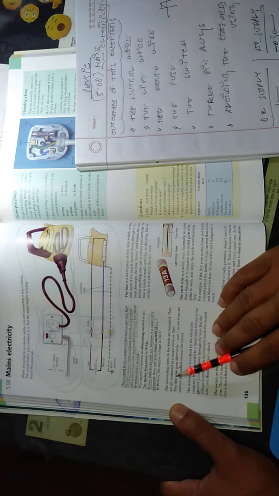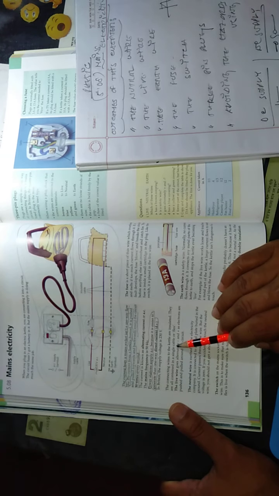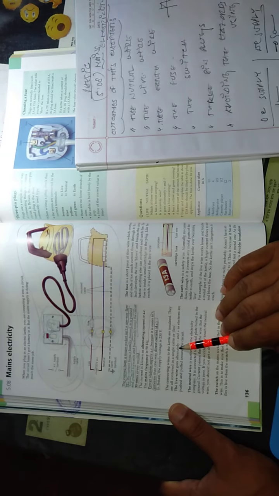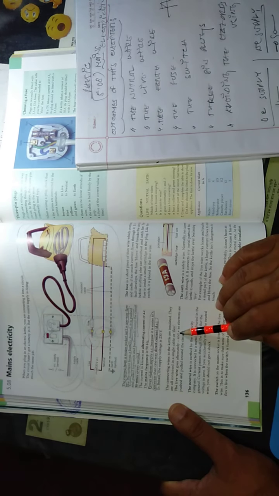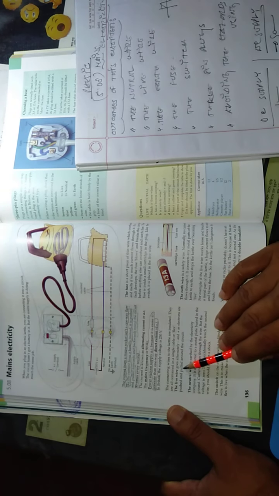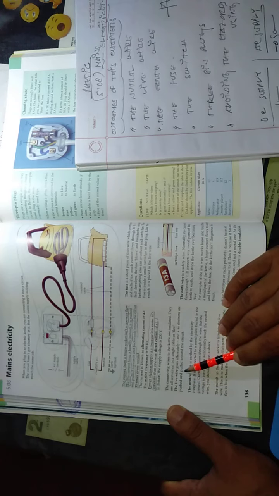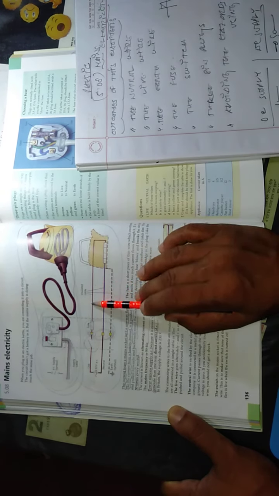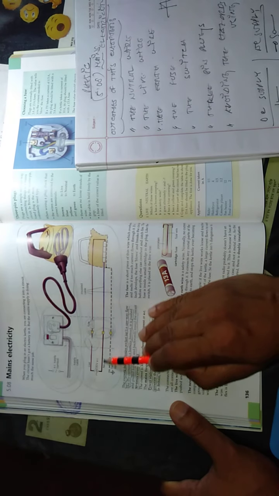The connecting wires to the kettle are insulated. They are contained in a single cable or flex. The live wire alternates between minus and plus as electrons are pushed and pulled around the circuit. This is the live wire. It carries the electrons and goes like this.